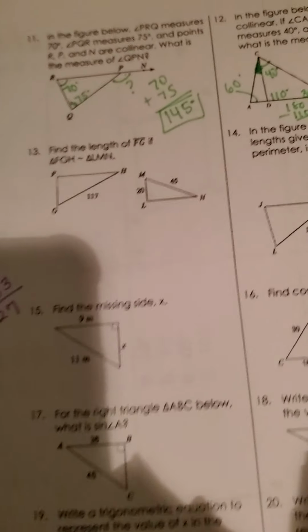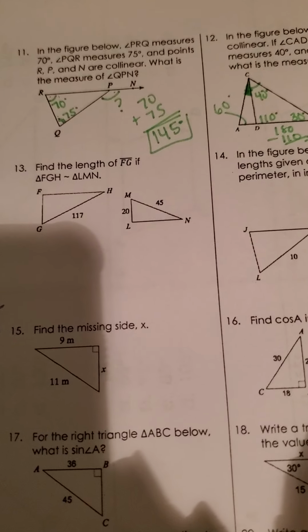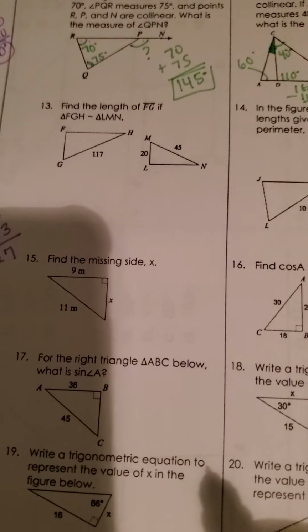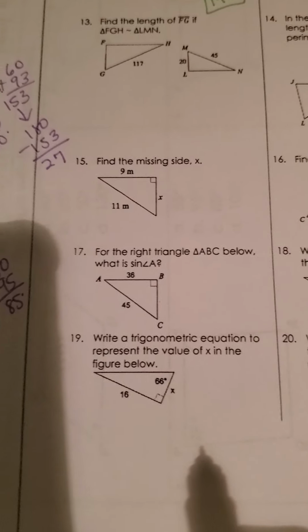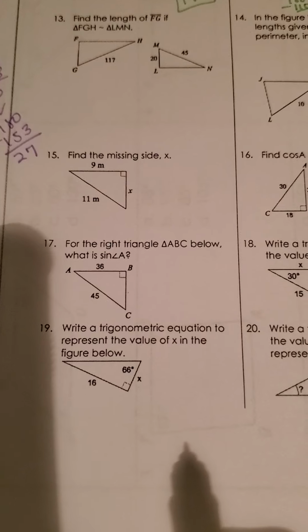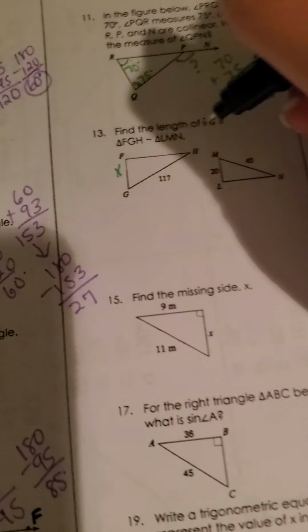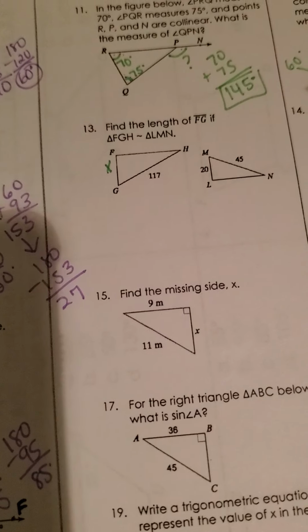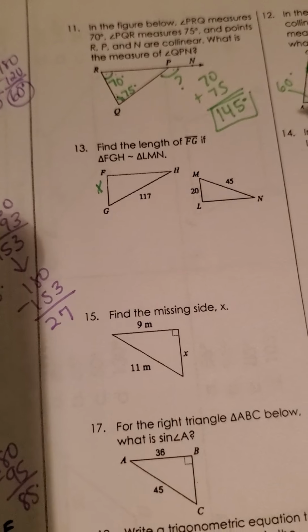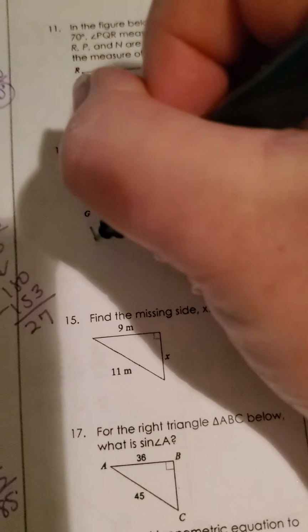All right, number 13. Find the length of FG. So I think I'm going to need a calculator on this one, so I'm going to pull that up. Okay, so I'm looking for FG. FG is the segment here. If triangle FGH is similar to triangle LMN. So I'm going to start with FG.